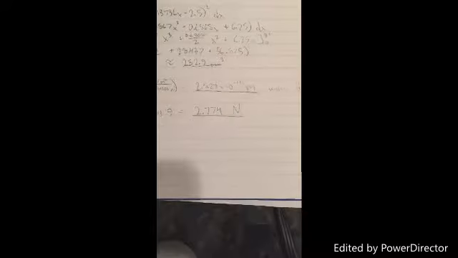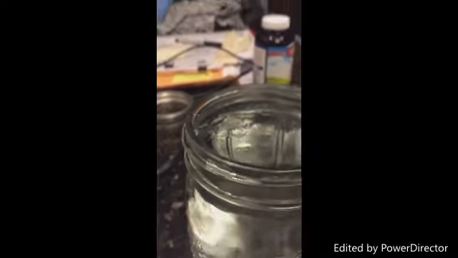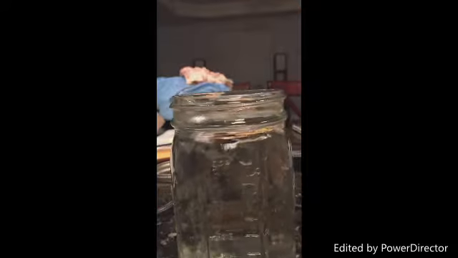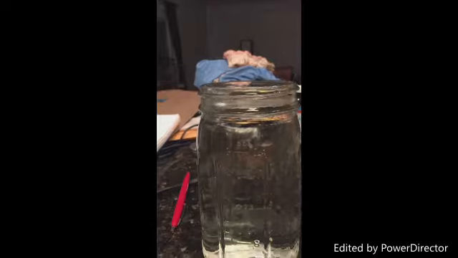And the buoyant force is 2.774 newtons, so that makes sense. The downward force is not as great as the upward force, which is why we're seeing a little bit of ice above. Okay, so the ice is pretty much completely melted. You can see there's a little bit left, but the water level is constant. It may have decreased very slightly, but that's because there were a little bit of bubbles in the ice. But for the most part, the water is level.